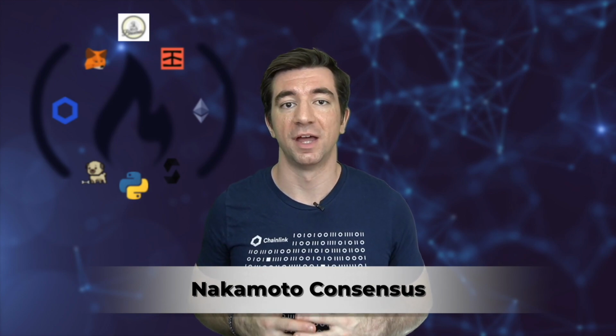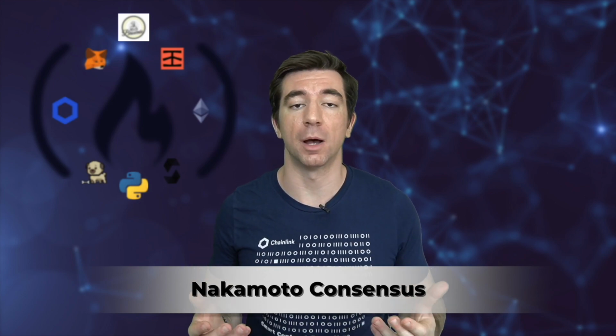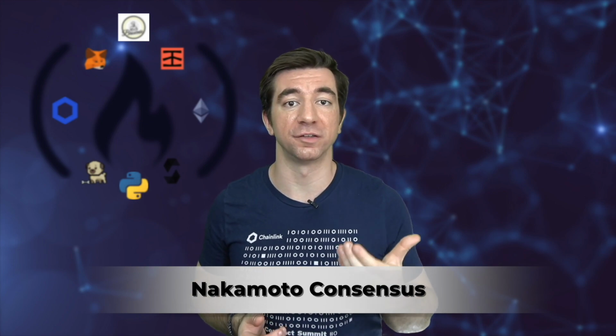How do we know which blockchain is actually the real blockchain and the true blockchain? Now, on Bitcoin and Ethereum, they both use a form of consensus called Nakamoto consensus. And this is a combination of proof of work and longest chain rule.